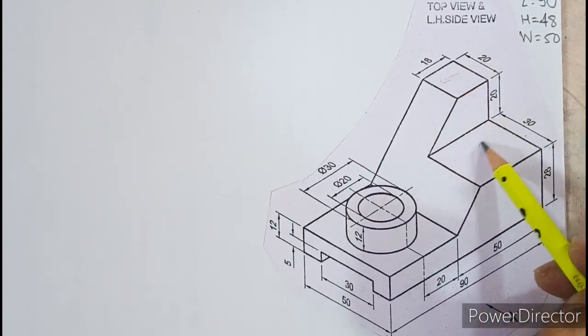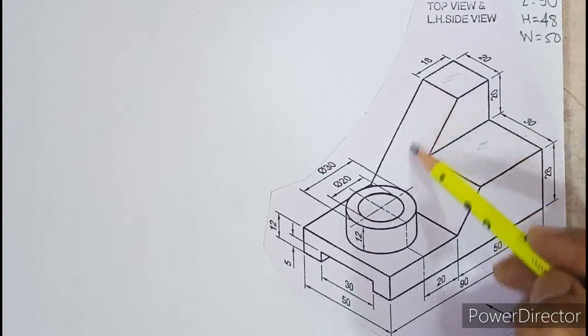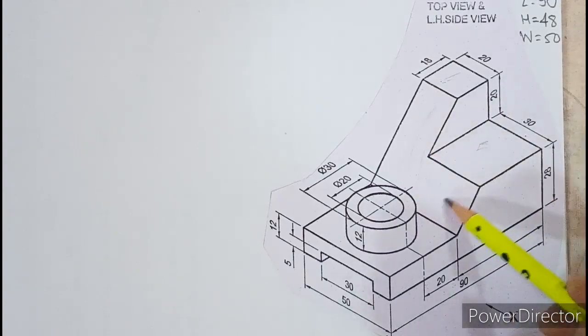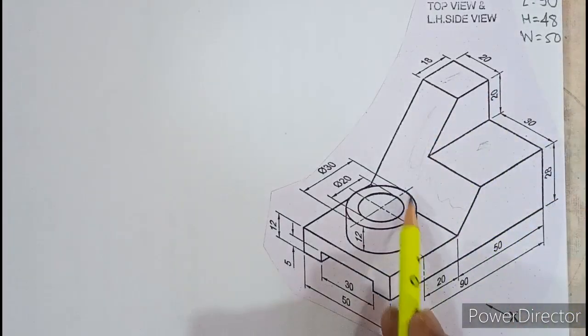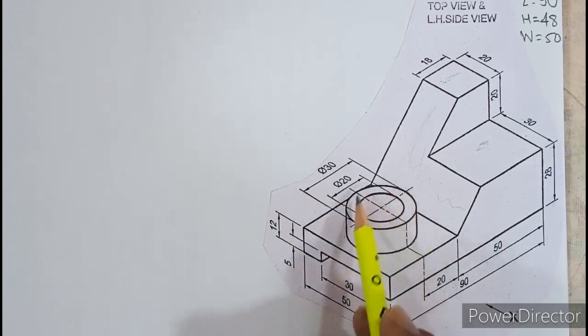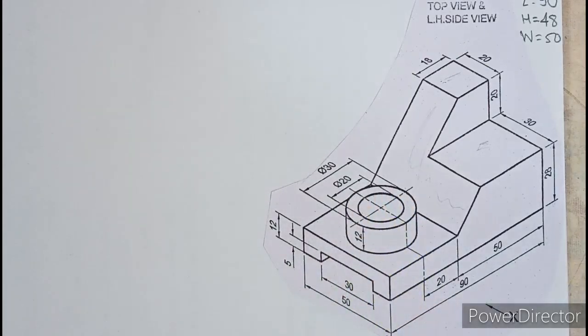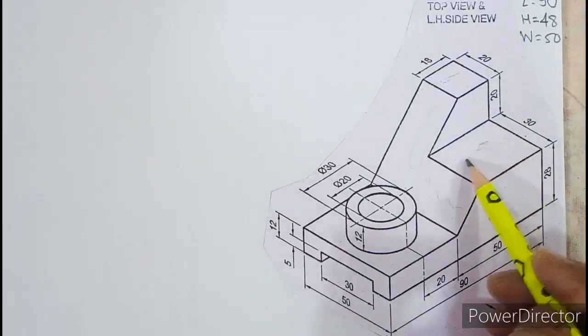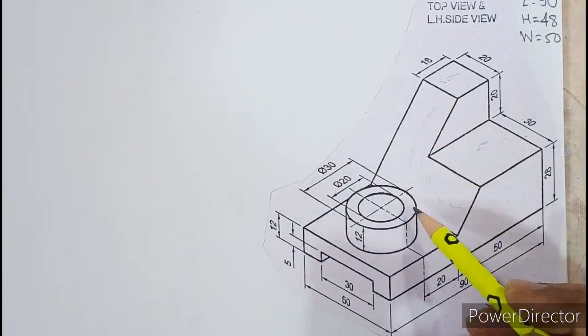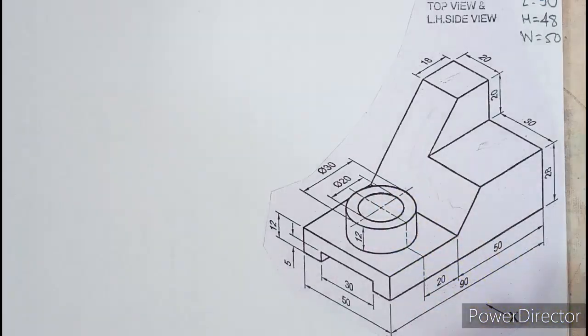So this is the flat surface. You have an inclined surface. See, this is the inclined surface. Then you also have a circular surface. Any object is made up of these three types of surface: flat surface, inclined surface and cylindrical surface. So we need to start one by one.